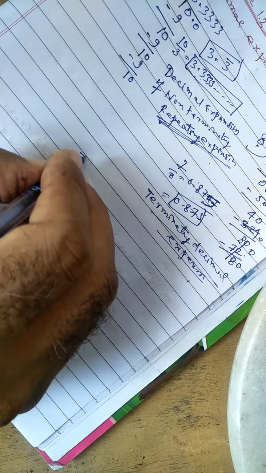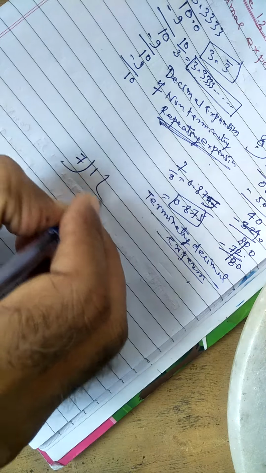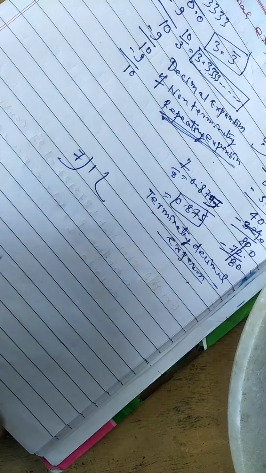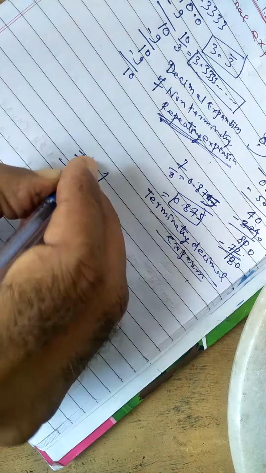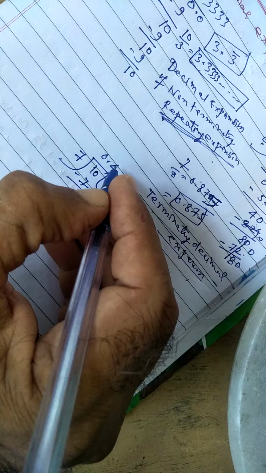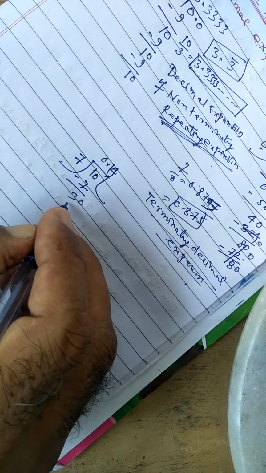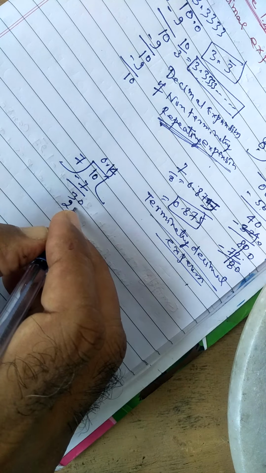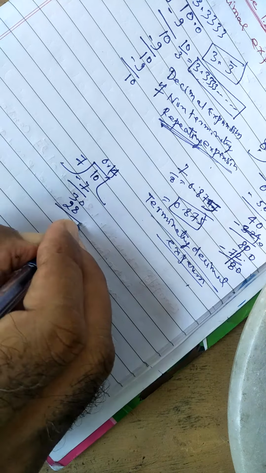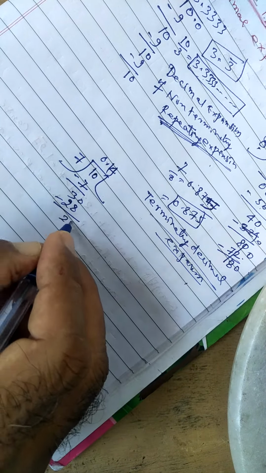1 by 7. So we have to divide 1 by 7. It is not going, then we will start with 10. Then 7. Then we subtract, 3 0. Then this is 1 and then 4. So it will come to 28. Then we subtract, 2 0 21.